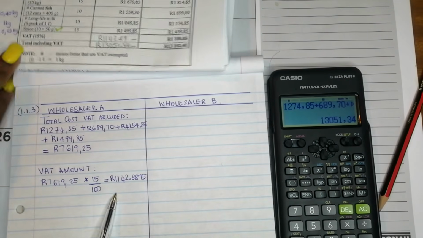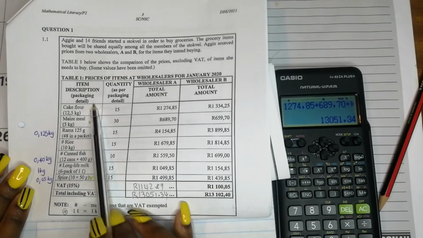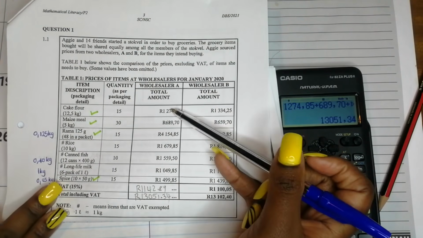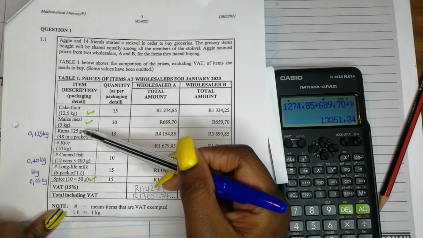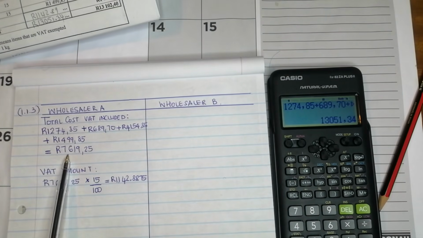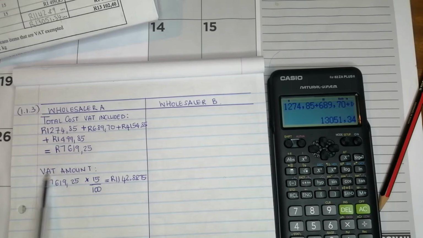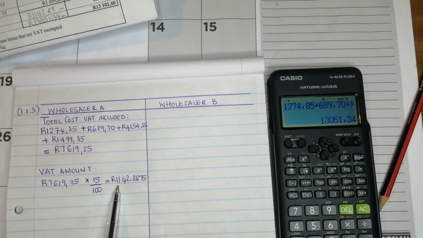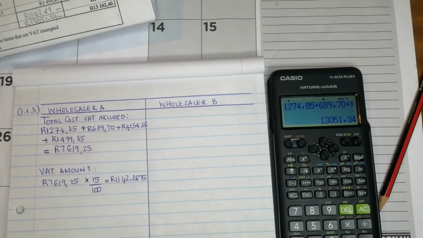So that's basically what we did. We took all the items that needed to be included when calculating the VAT and added the prices for them: the cake flour, the maize meal, the rama, and the spice together, and we got a value of 7,619 Rand and 25 cents. Then we calculated the VAT amount using that amount, and we found that our VAT amount is 1,142.88, or 0.89 cents.